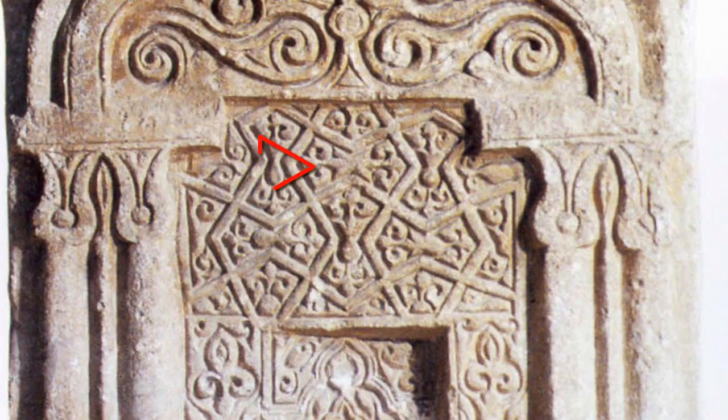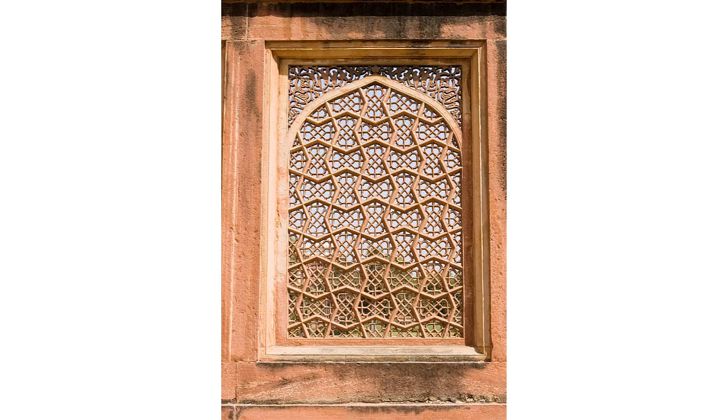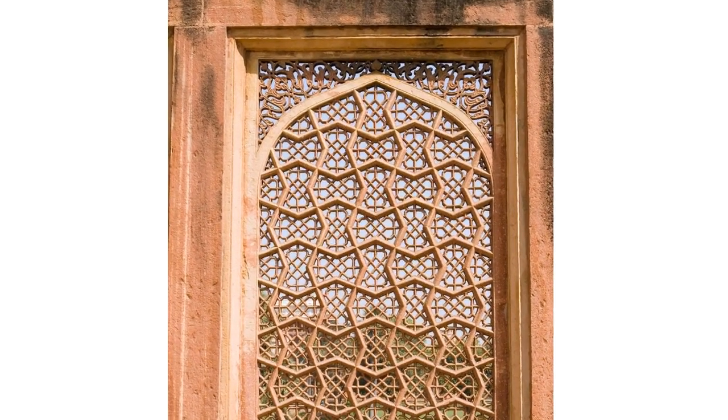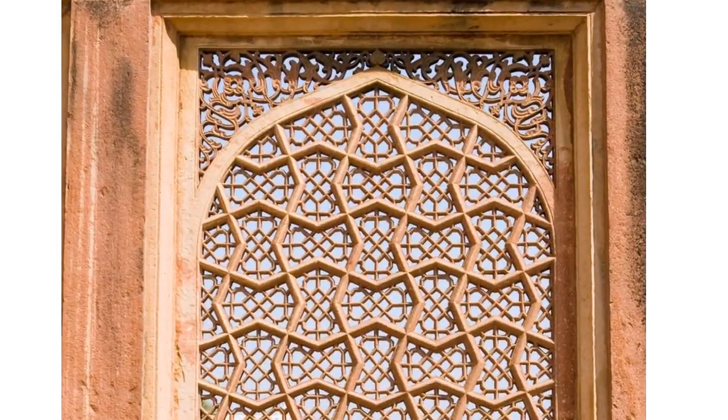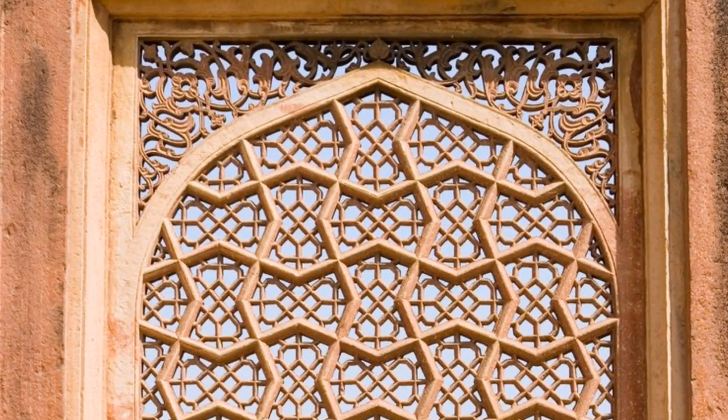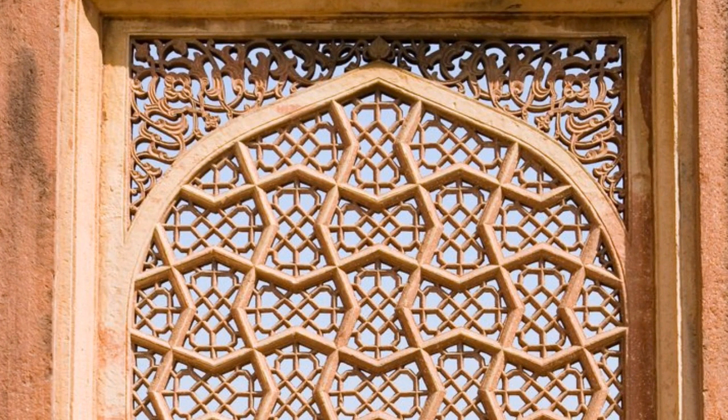Some of them are horizontally aligned and some of them are vertically aligned. We can have a look at the same pattern again in this Jali screen in India, in Agra, which is the same pattern but made several hundred years later. And we can see the same bow tie shapes, vertically aligned and horizontally aligned.